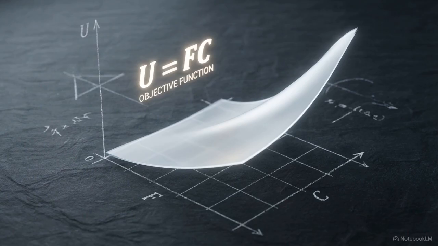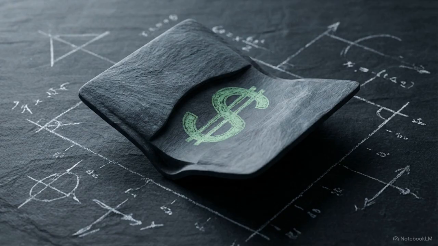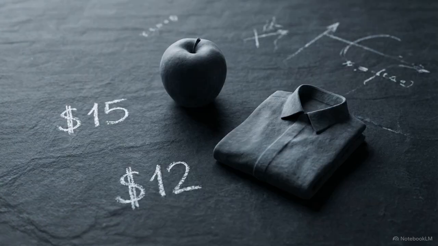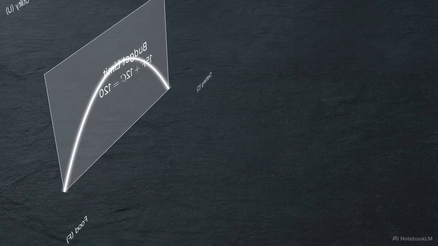Now, consider a model for constrained optimization. In this scenario, consumer utility, U, is determined by multiplying quantities of food and clothing. In reality, consumption is limited by capital. We have a budget of $120, food costs $15 per unit, and clothing costs $12 per unit. This creates our mathematical constraint equation: 15F plus 12C equals 120. Visually, this budget acts as a rigid wall, slicing through our utility surface.